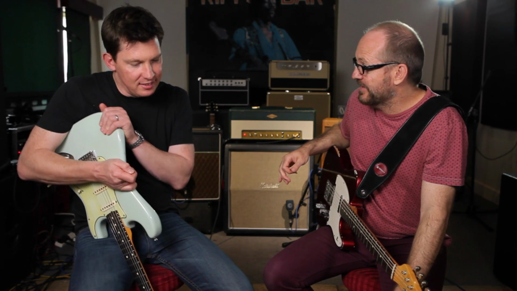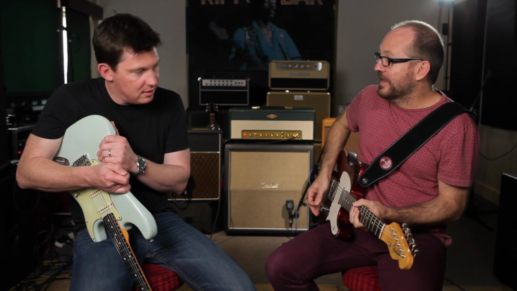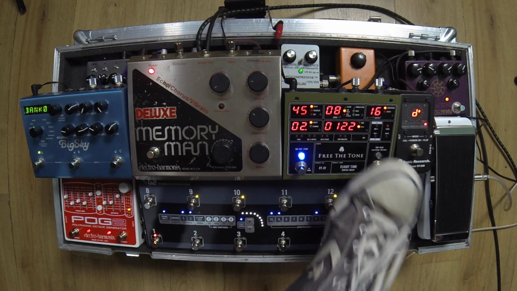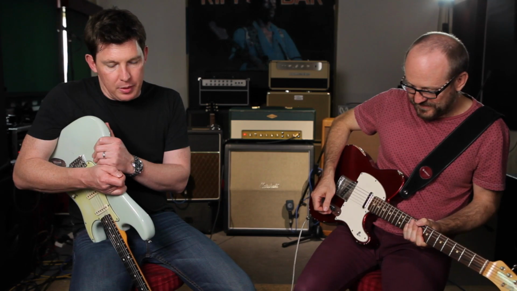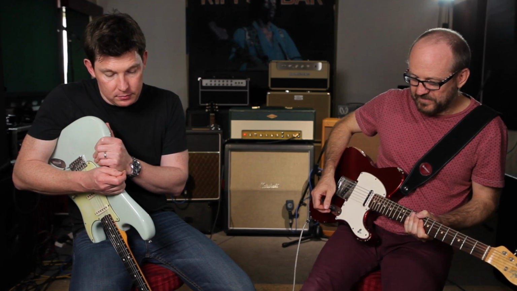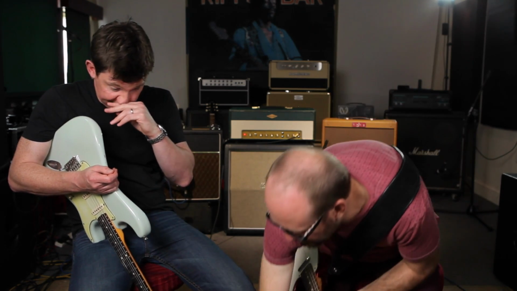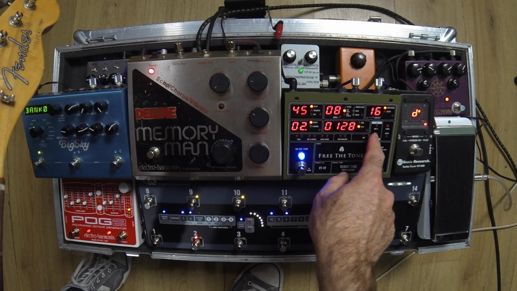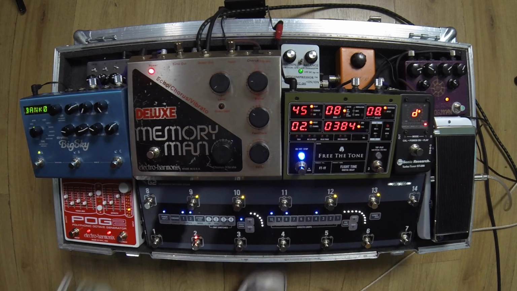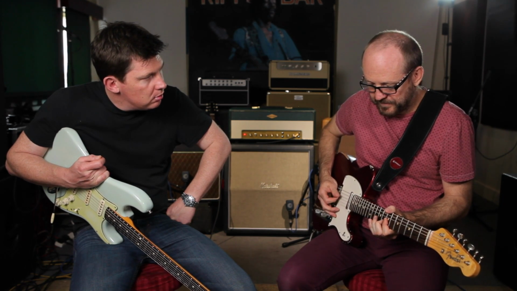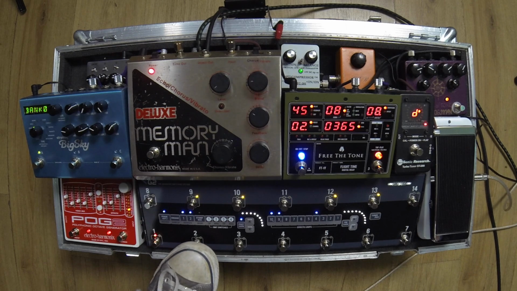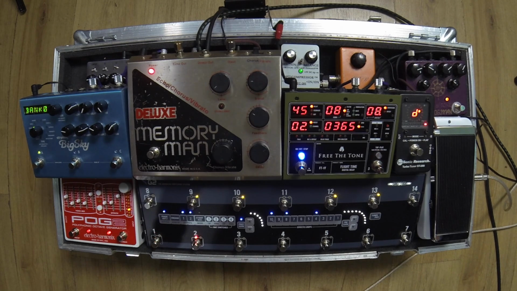Okay, so if we're going to replicate what's going on in the Memory Man, if I find that tempo, 2, 3, 4, then I tap it here, 1, 2, 3, 4. But we're on 16th note subdivisions now. Yes, 1, 2, 3, 4, and what I'm going to do, I'll put this in dotted eighth note subdivisions. There it is. So if I go from the Memory Man now to the Free the Tone with that tempo, with a dotted eighth note.